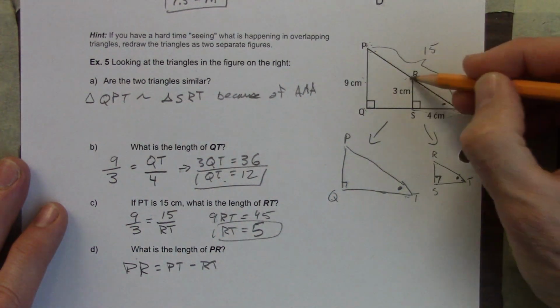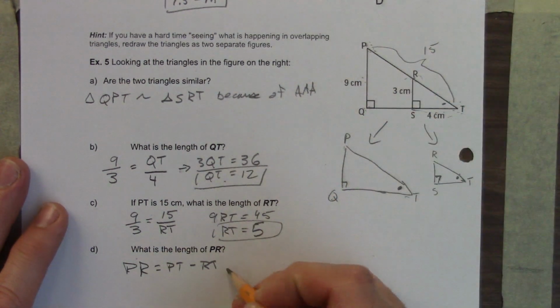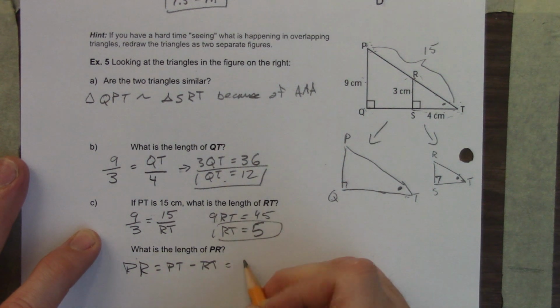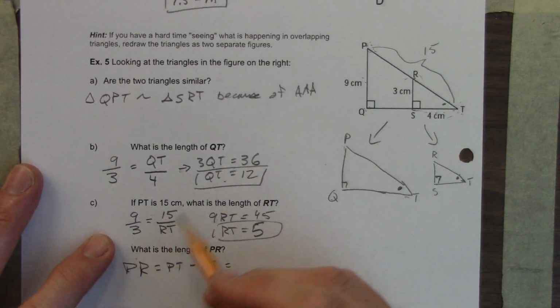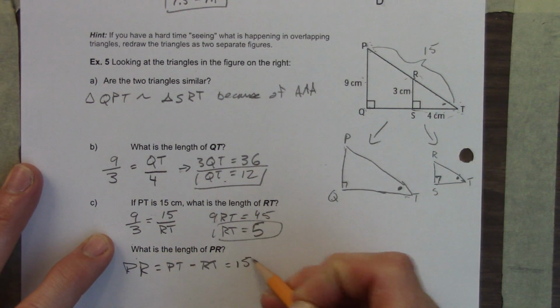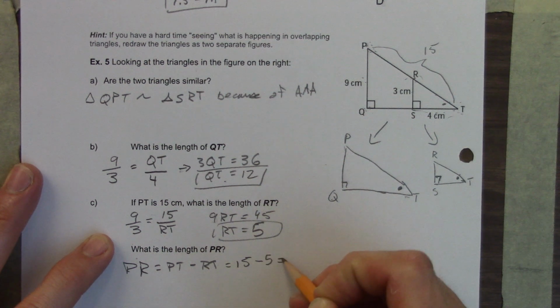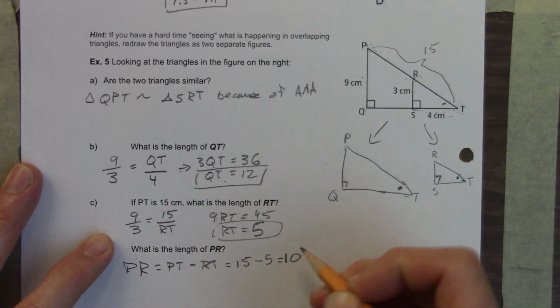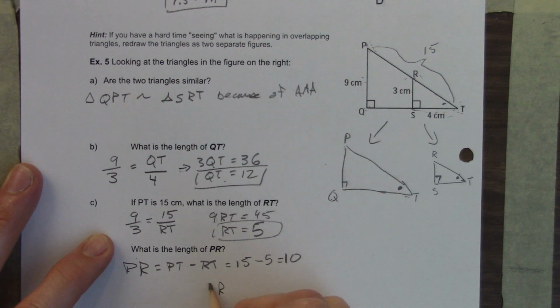This side minus this side is going to be this. So PT we calculated to be 15. It was given to us. Minus RT is 5. So we have 10. PR is 10.